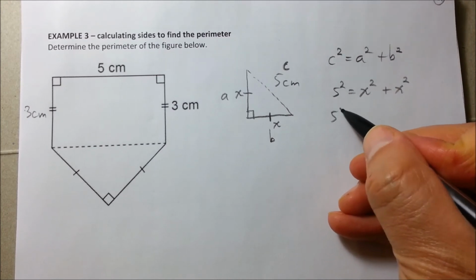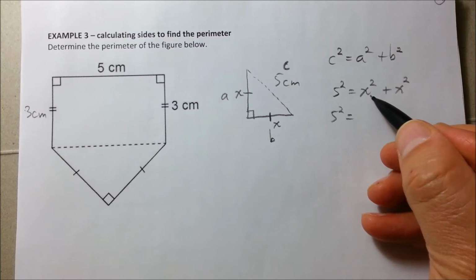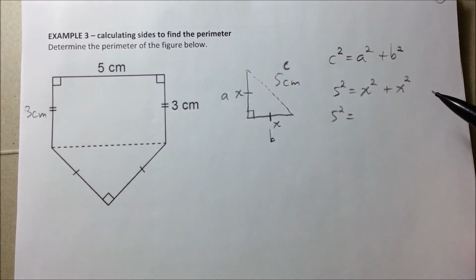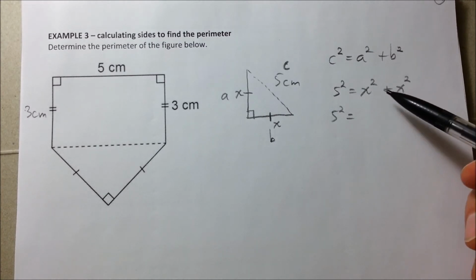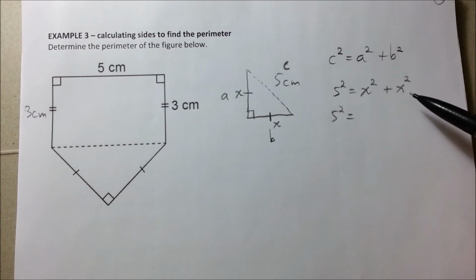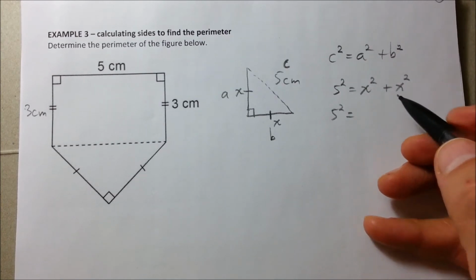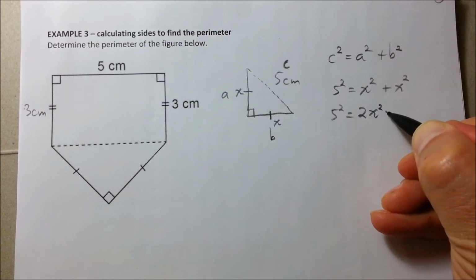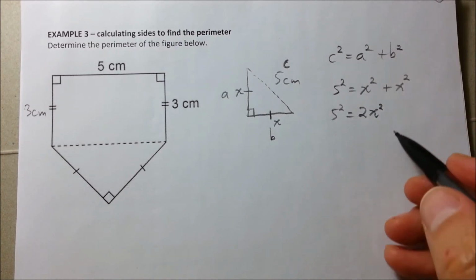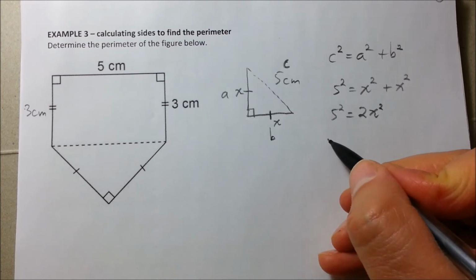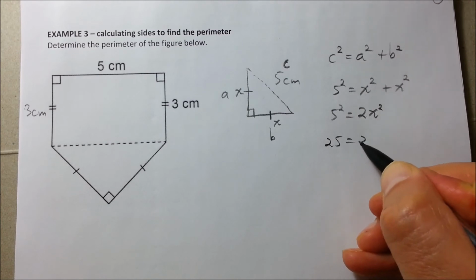Well, we have 5 squared is equal to, what is X squared plus X squared? If you remember collecting like terms, what are like terms? Like terms have the same variable and the same exponent. Same base, same exponent. So X squared plus X squared gives us 2x squared. Alright, so now what's 5 squared equal to? It's 25, so 25 equals 2x squared.